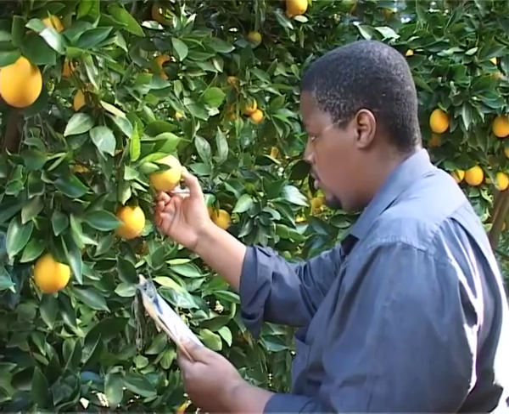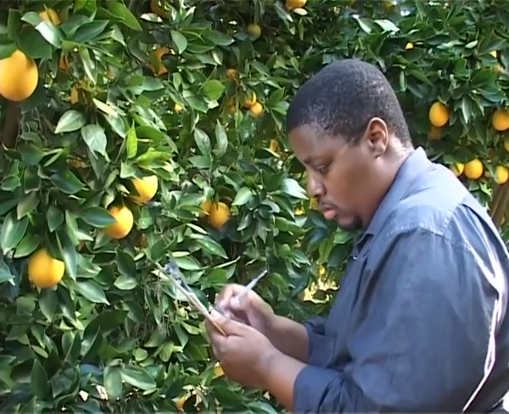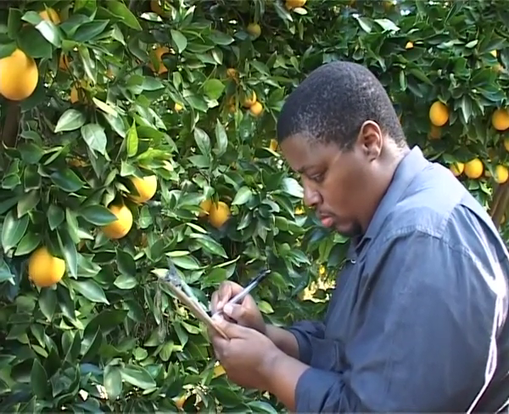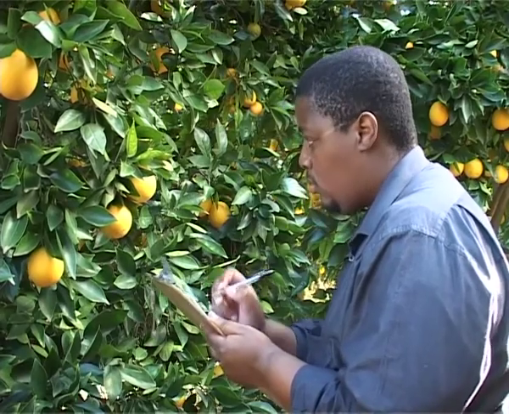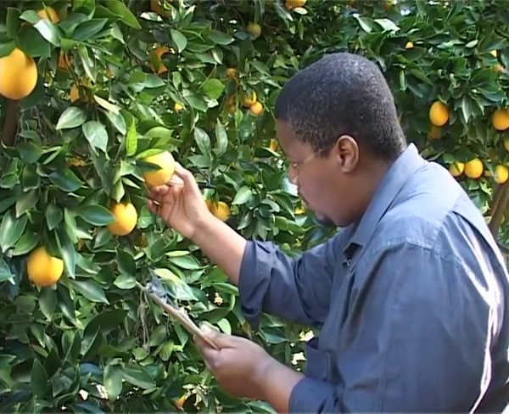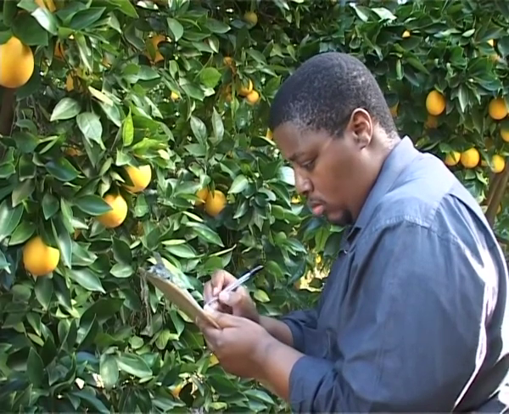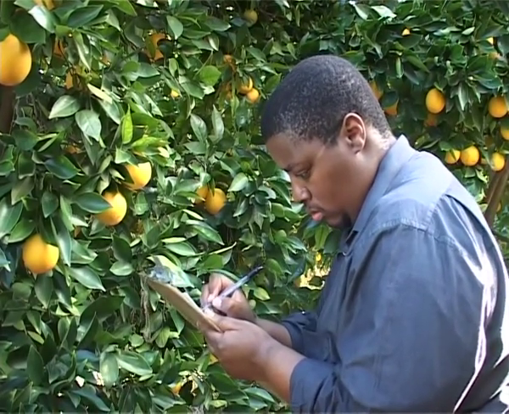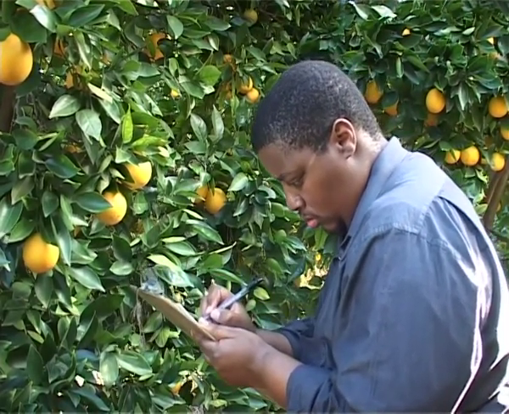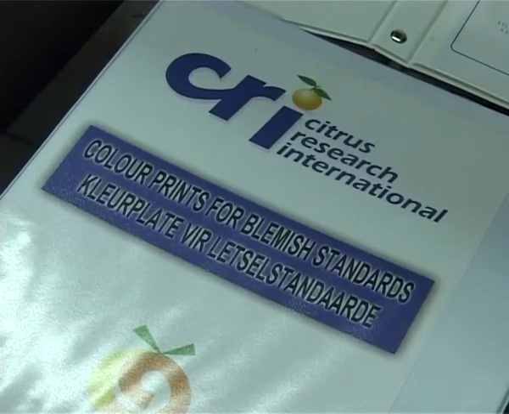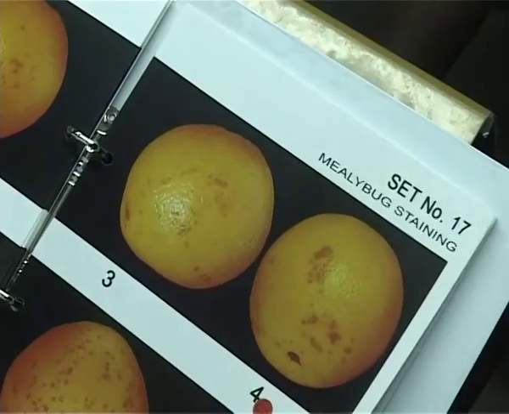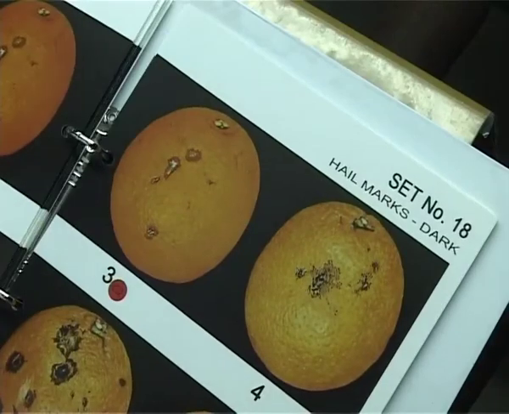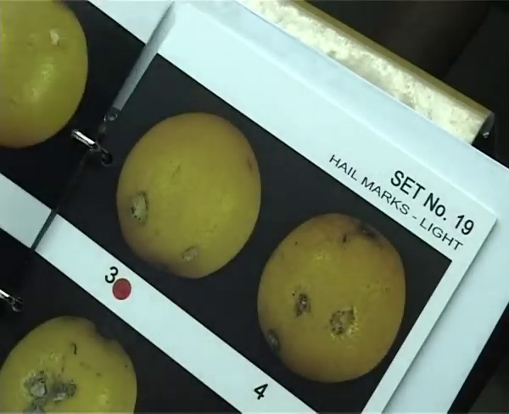Every single blemish factor on the fruit should be noted and should be recorded. It should also be noted whether the blemish factor is just a minor scarring or whether it is sufficient to downgrade the fruit for export. In order to be able to determine that, one needs to get hold of Citrus Research International's Blemish Standards booklet so that one can categorize what is acceptable and what is not acceptable for export.